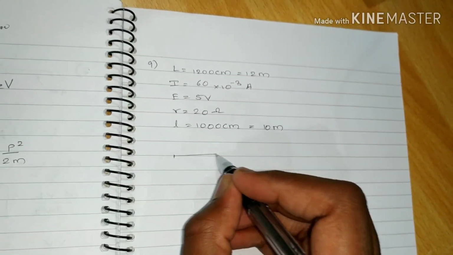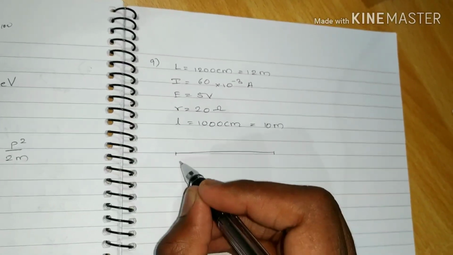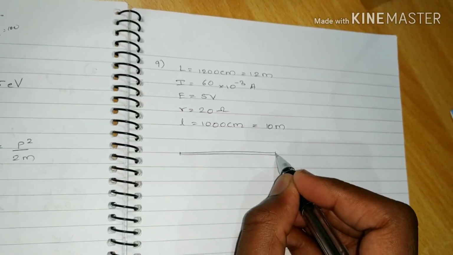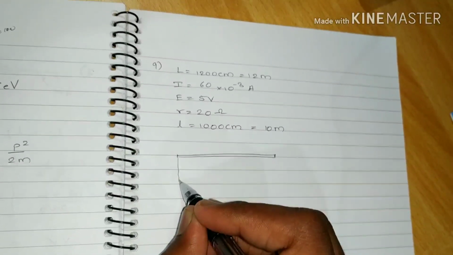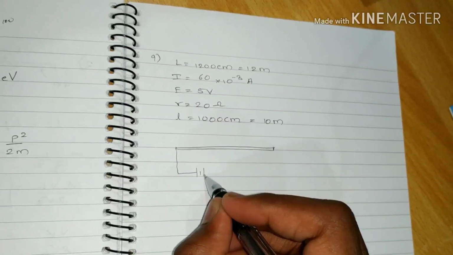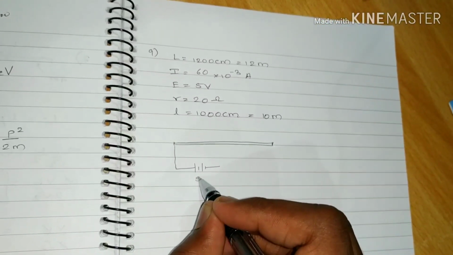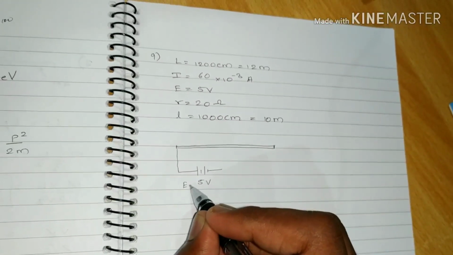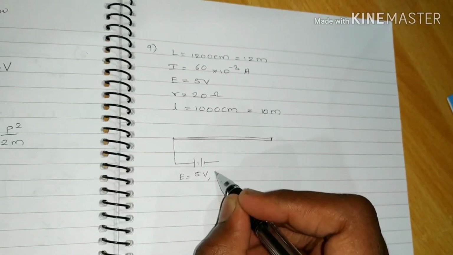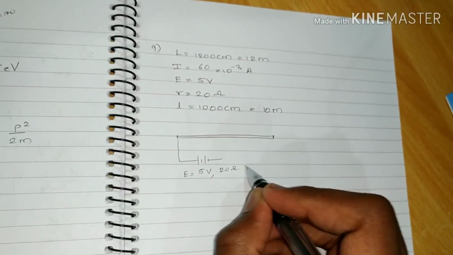I shall just draw the same setup with the help of a diagram. Let me say this is your potentiometer wire. This potentiometer wire is connected with a power supply, or maybe I'll call it an EMF. EMF E is equal to 5 volt with internal resistance of 20 ohm.